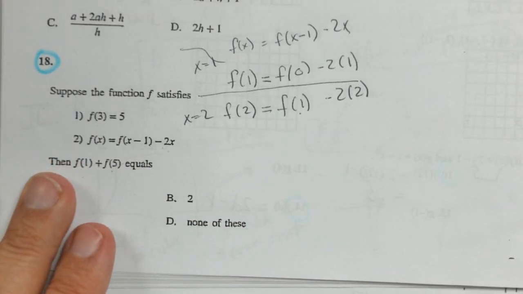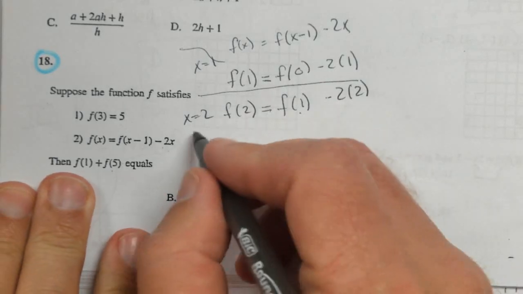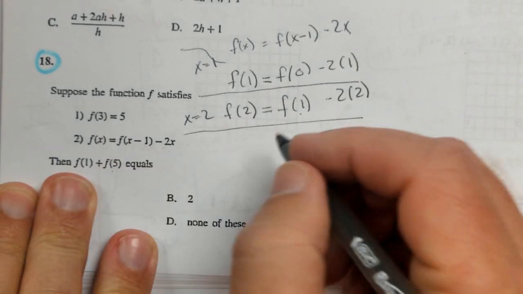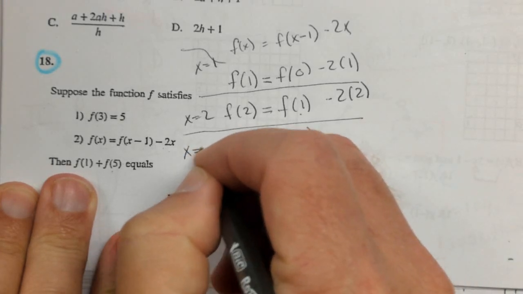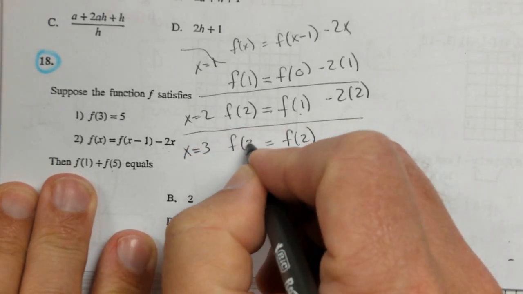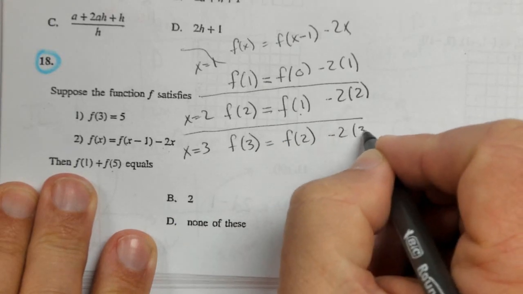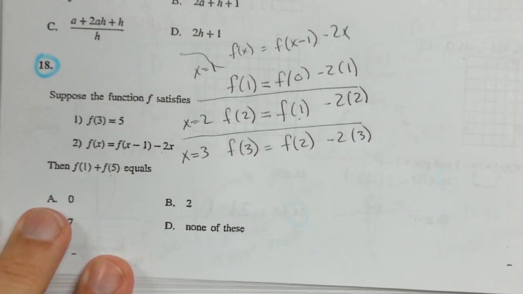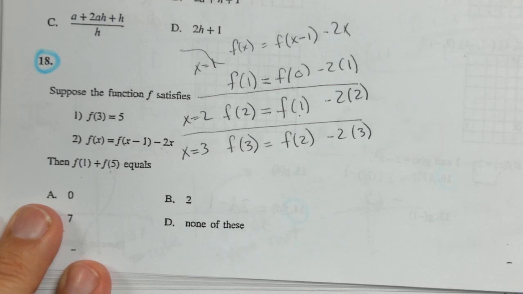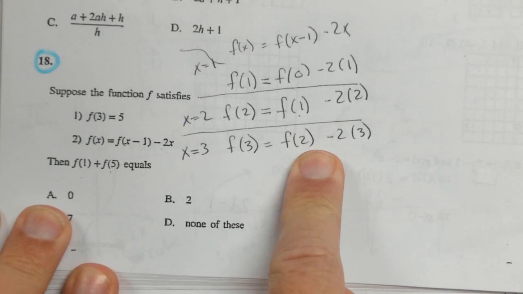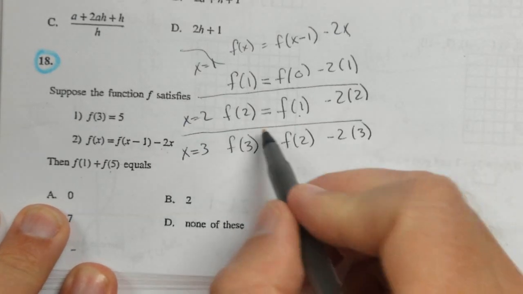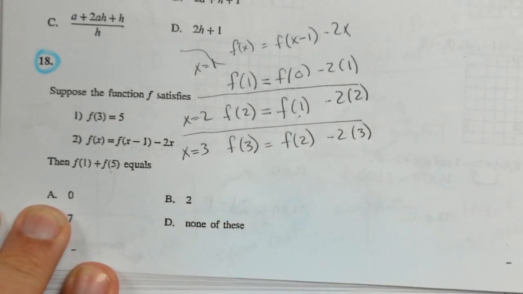That's not really helpful either, because I don't know what f of 2 is. But I feel like I'm getting closer, because I'm getting close to f of 3. So if I do x equals 3, then I can use f of 3. Now I'm making progress, because I know what f of 3 is, which means I can find f of 2, which means I can find f of 1, which is what I want.